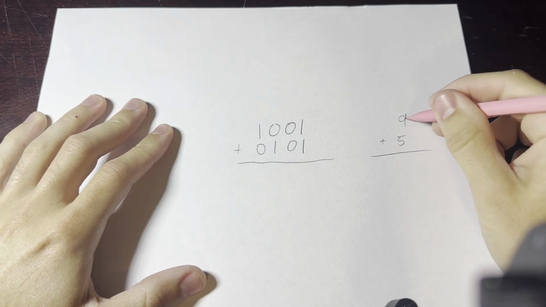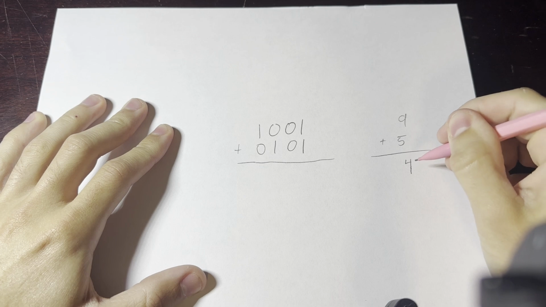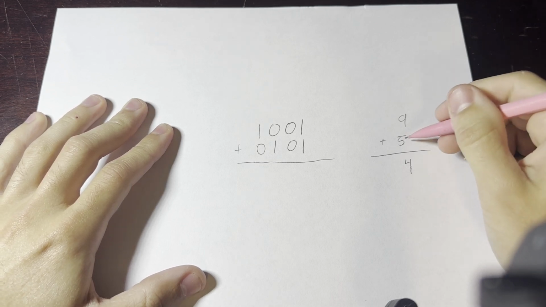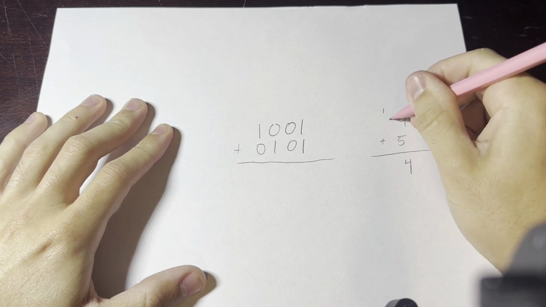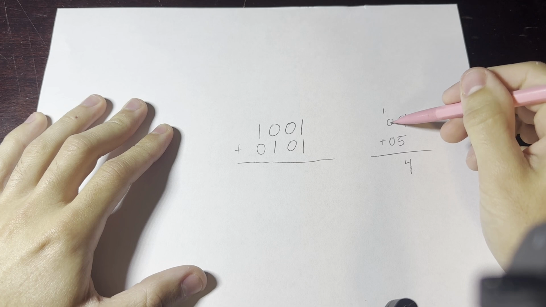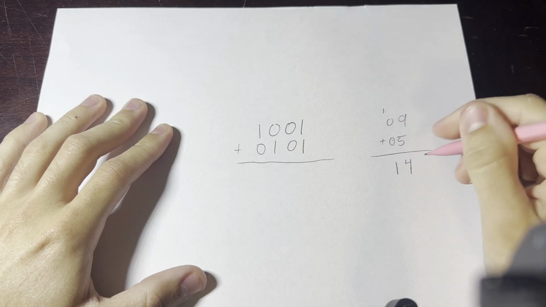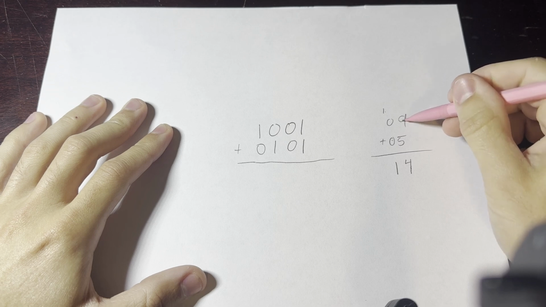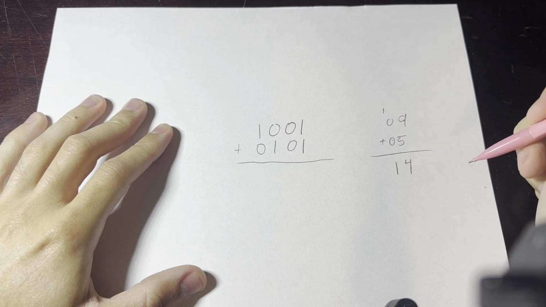We get 9 plus 5 is 4, and then we don't have a number that represents 14, so we have to carry the 1. And of course there's 2 zeros here understood. So we have 1 plus 0 is 1. So we get 14. Once we go over the 10 threshold, we have to carry the 1.